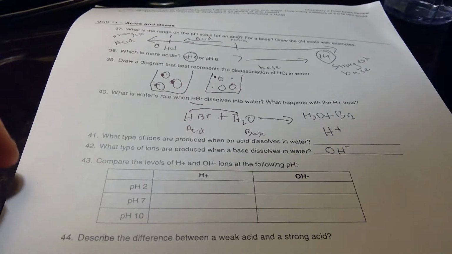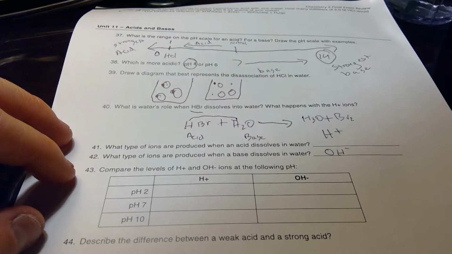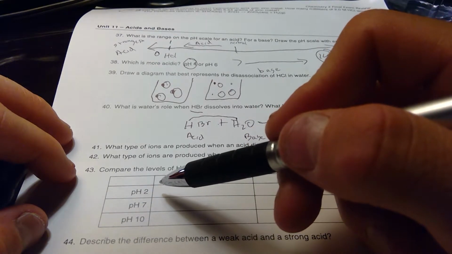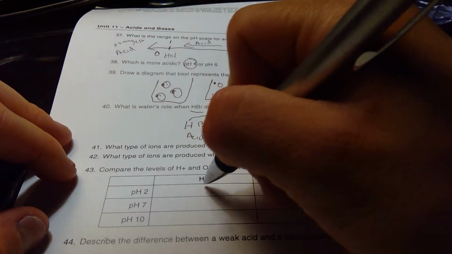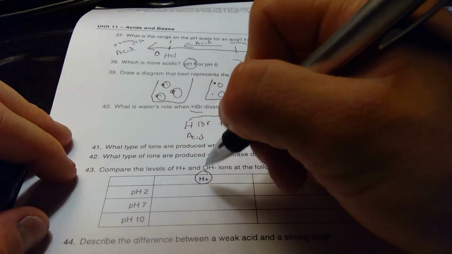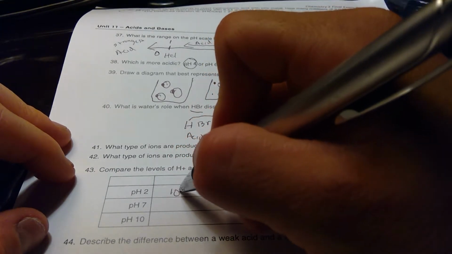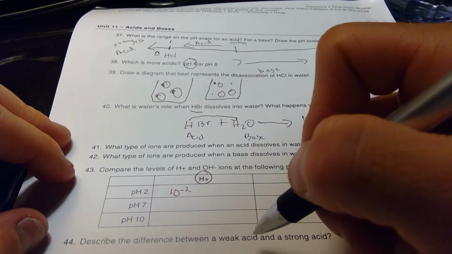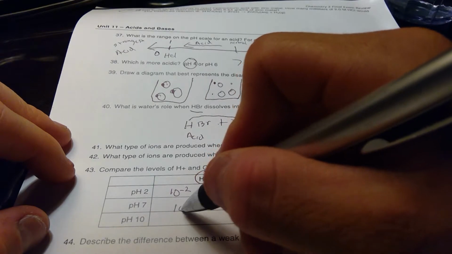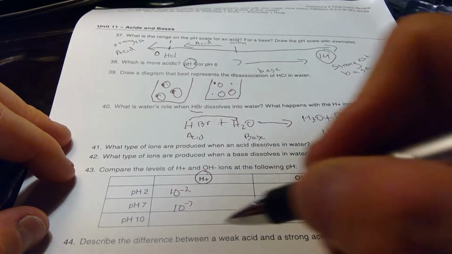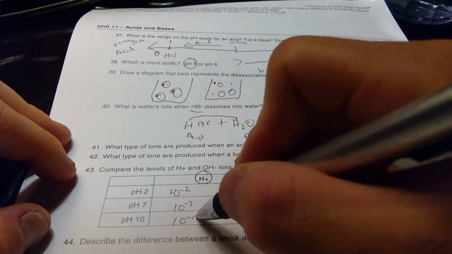Acids work on a logarithmic scale. Bases work on a logarithmic scale as well. So, a pH of 2 is 2 times stronger than that. So, the way we write this is the amount of H plus ions, you're going to have a lot of them released, right? And so you're going to have 10 to the negative 2 power. Now, if you have 7 released, you're going to have 10 to the negative 7. And if you have 10, you're going to have 10 to the negative 10.